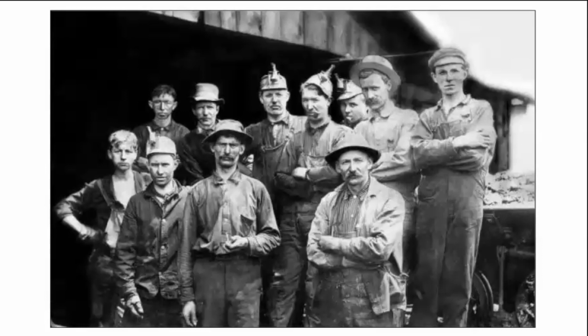At the same time, CF&I also hired more than 300 men from the Baldwin Felts Detective Agency. And this, like the Pinkertons, was not really a detective agency. It was a private police force for owners.